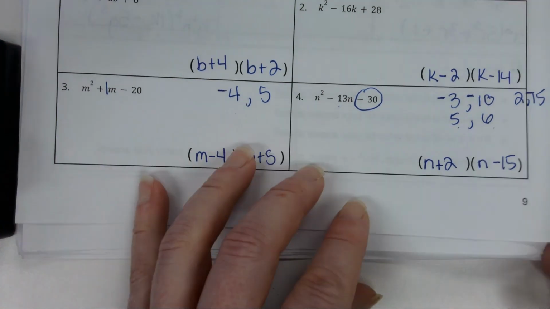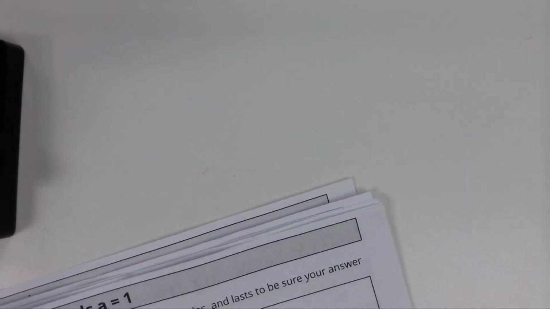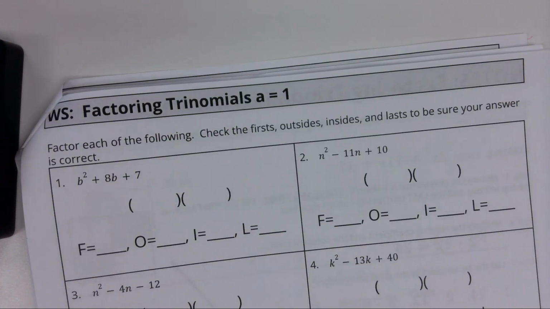Okay, grab a whiteboard. You can go to Mrs. McDonald, go for it. If this is too confusing for you, you can go down there. I got you. Get a whiteboard, we're going to practice.